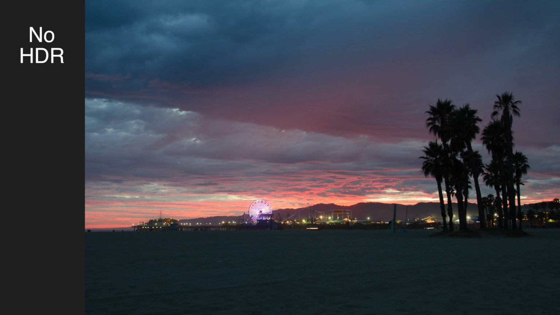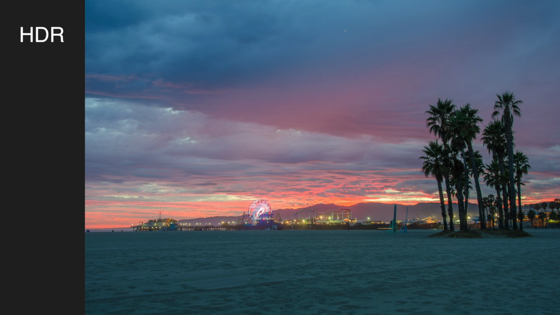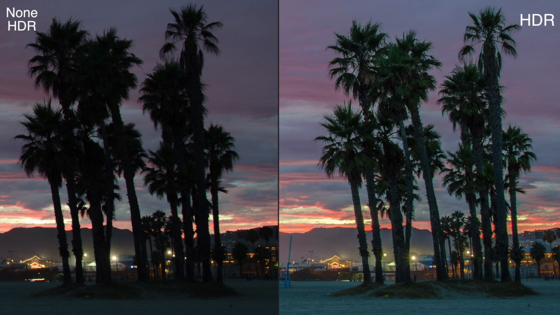HDR can also bring the details back to backlit subjects, like those palm trees in this image. At the moment they look just black, but when we shoot and process the images as HDR, we will be able to see more details in them. Here is a close-up comparison. Though, if you can, doesn't always mean that you should, since silhouettes do often look interesting as well.